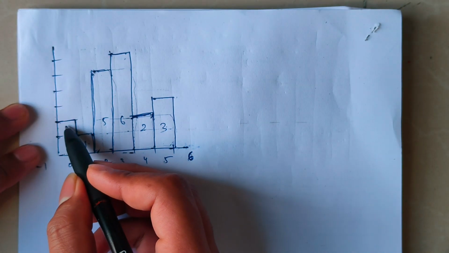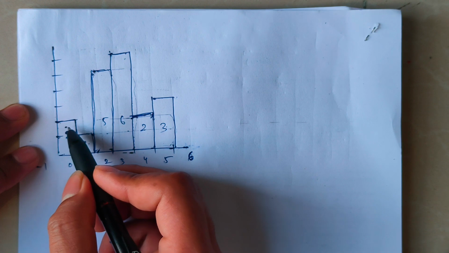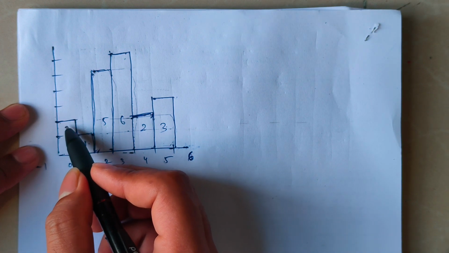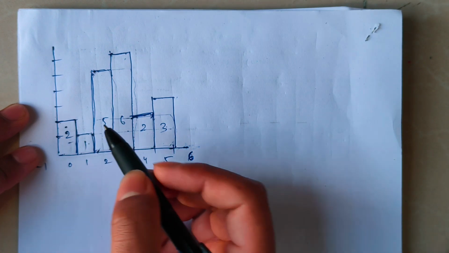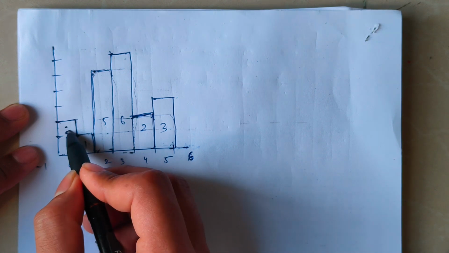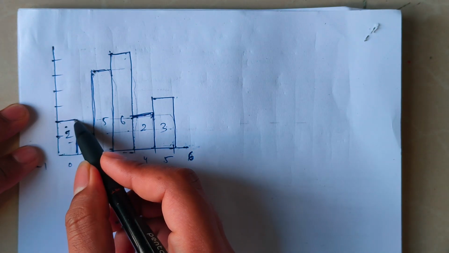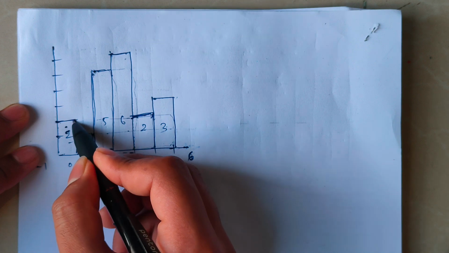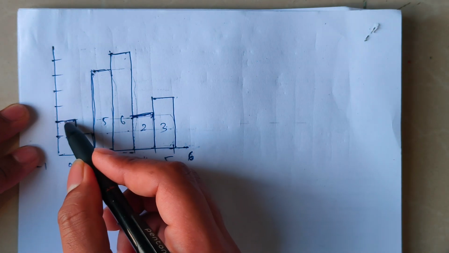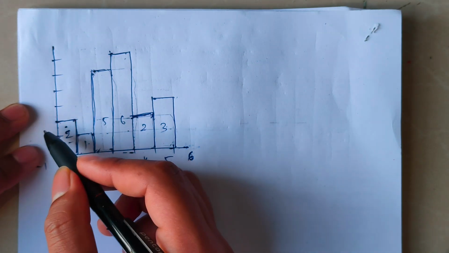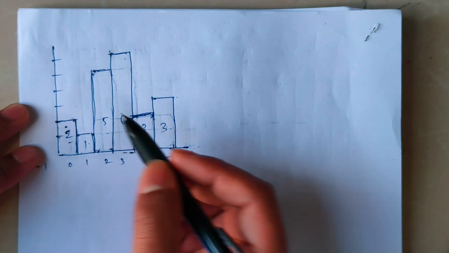Suppose we are standing at 2 and let's include 2. What is the maximum area we could have including 2? Only 2, because we do not have any bar beside it with a height of 2, right? So we could have only 2 here.